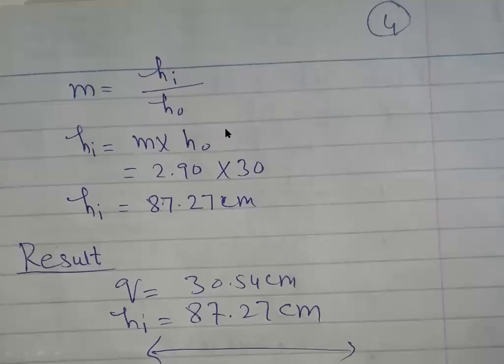Just put in the values. The height of the object is 30 centimeters. This is given to you. And the magnification we found is 2.90. If you multiply 2.90 with 30, you get 87.27 centimeters. It is the height of the image, which we needed to find out. So the image distance Q is 30.54 centimeters and HI is 87.27 centimeters, which is the required answer. This is the end of numerical 12.2.